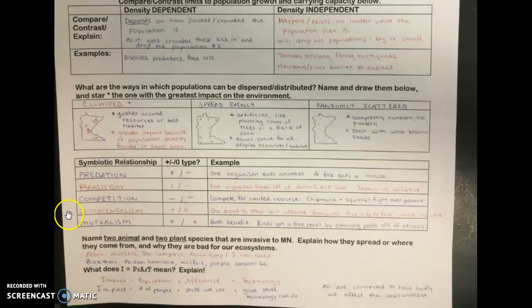Here are symbiotic relationships. You can see their names and then the types here. So examples, if a fox eats a mouse, one organism eating another, the fox gets a benefit, the mouse suffers. So that's a positive, negative. Predation. Parasitism is where one benefits and the other suffers. And the only difference between these two is that in predation, somebody dies. In parasitism, they don't die, but they're going to suffer. So that would be tapeworms, wood ticks, mosquitoes, etc.